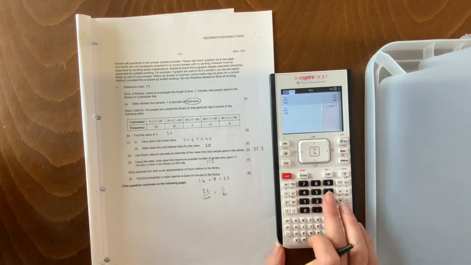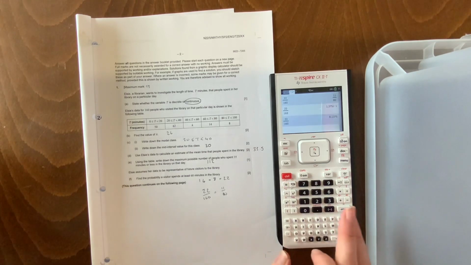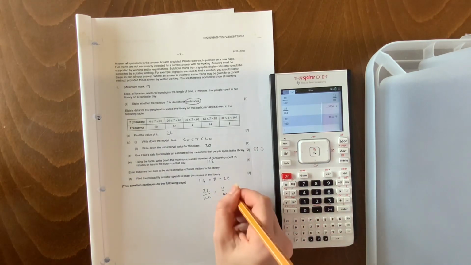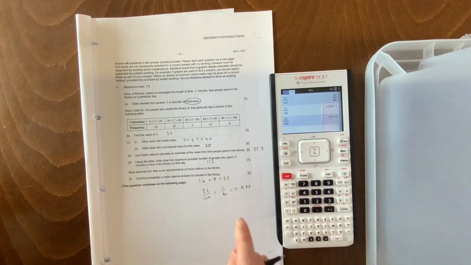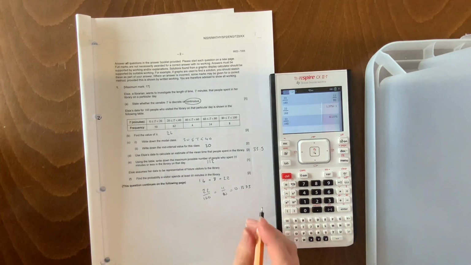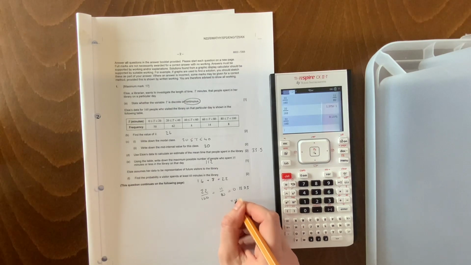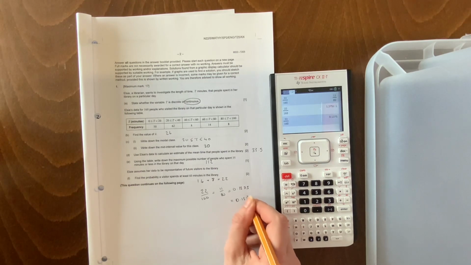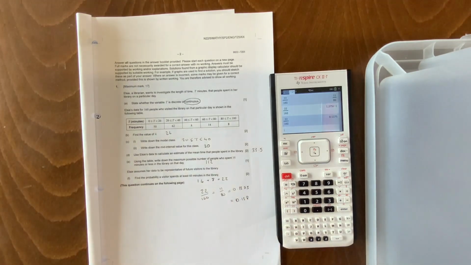Okay, so if we do 22 divided by 160, there we go, that's the answer I was looking for. So that's 0.1375, but I'd probably avoid writing this as my answer, because actually to round that to 3 significant figures, it would be 0.138, and I don't really like rounding probabilities if we had the fraction there.